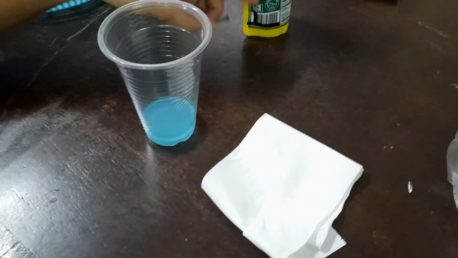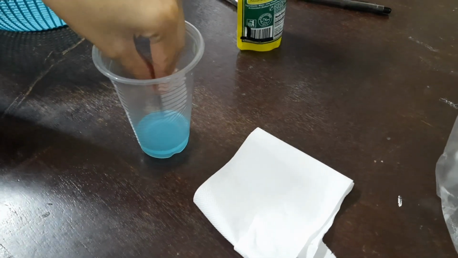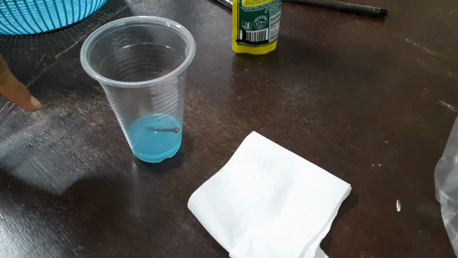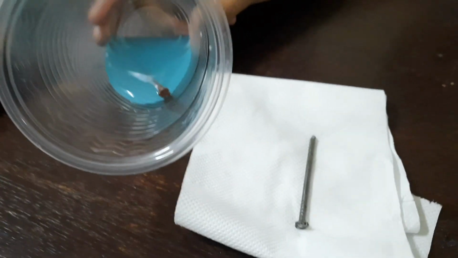For setup A, chemical reaction of iron nail with copper sulfate solution in water. Iron displaces copper ions from an aqueous solution of copper sulfate. It is a single displacement reaction of one metal by another metal.